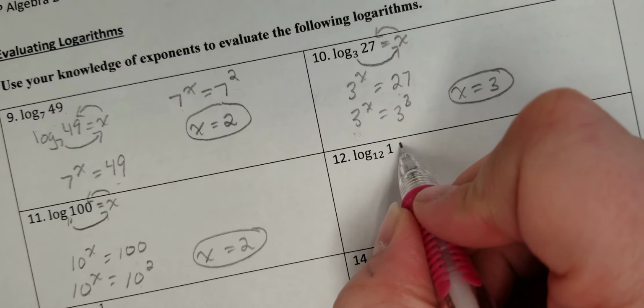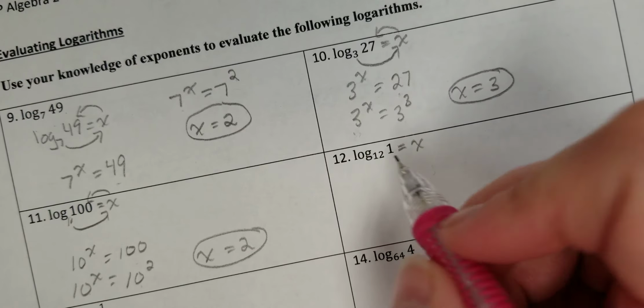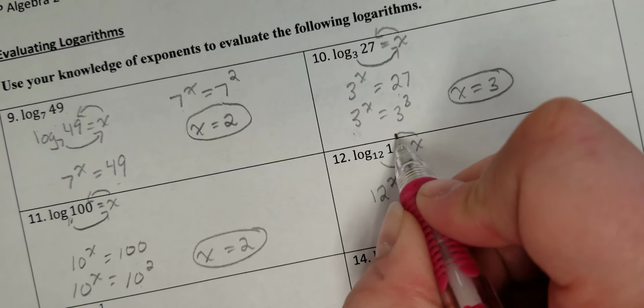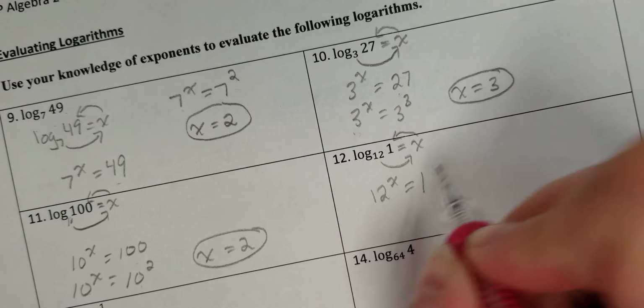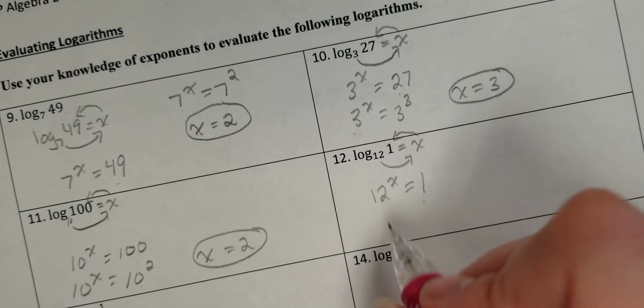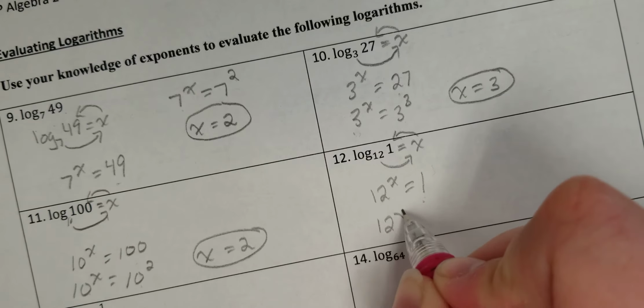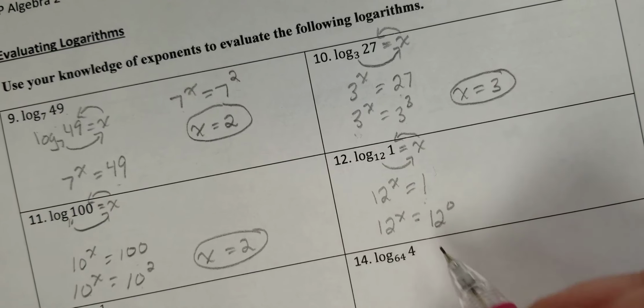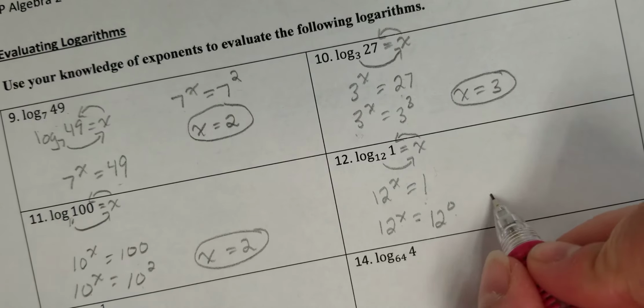All right, and then we can just keep going. So we have 12 to the x power equals 1. And remember, to get 1, when you're talking about bases and exponents, your exponent has to be 0, so this becomes 12 to the 0 power. So in this instance, x equals 0.